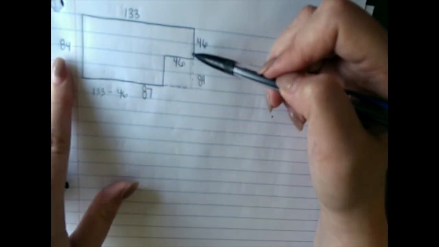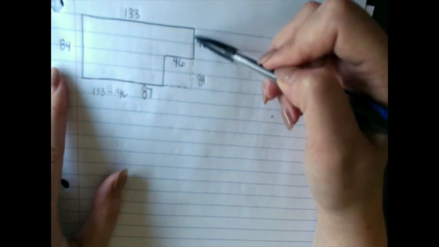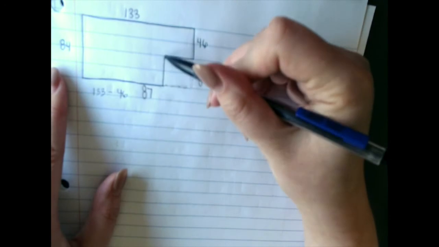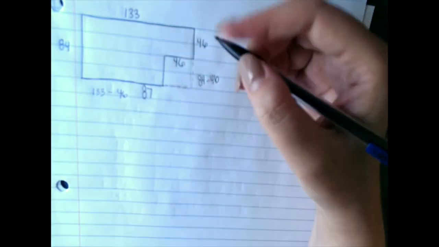Well, I'm going to use what I'm given. I'm given this chunk here for the side. So I'm going to go 84 minus 46, and that will tell me what's missing here. So 84 minus 46 is 38. So now all the sides of my rectangle are labeled. Now I can start to solve.